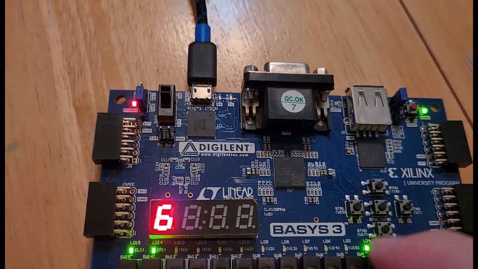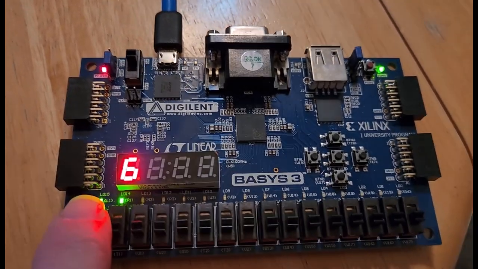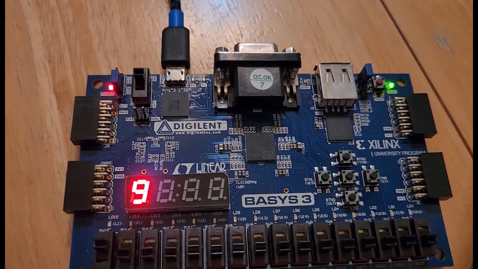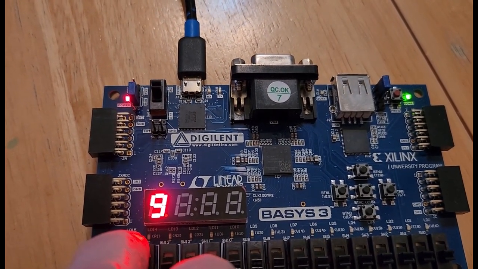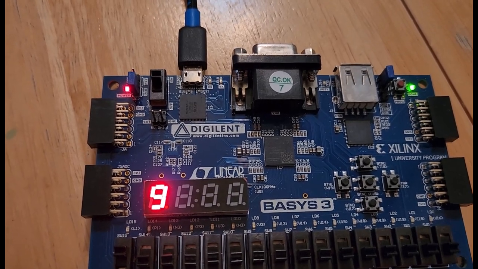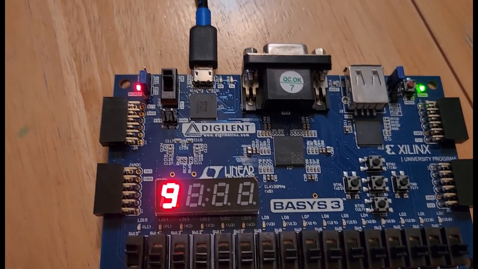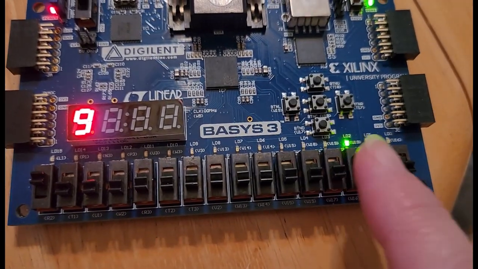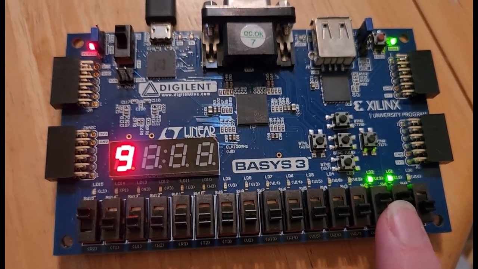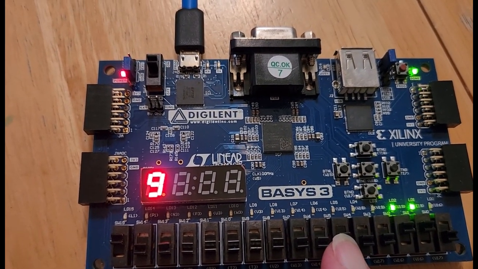Now it is 3-bit addition. Let me reset again. With 3-bit addition, if you get a number bigger than 7, it's going to roll over, it's mod 8. So let's see what happens if I add together the numbers 6 and 2.